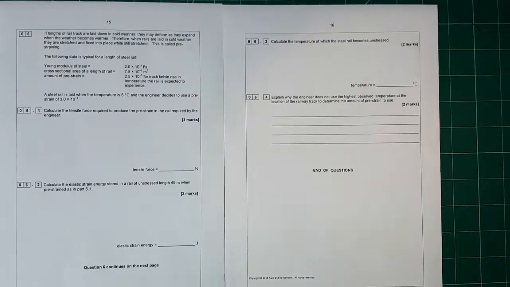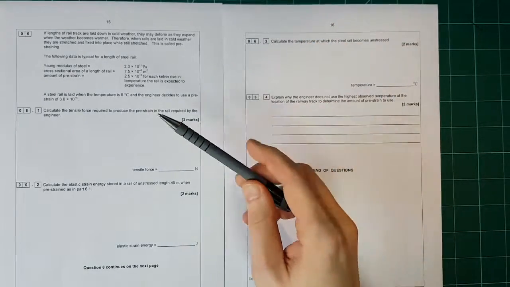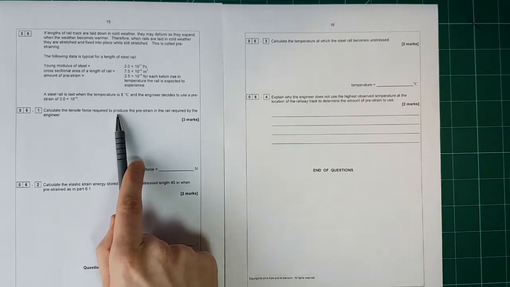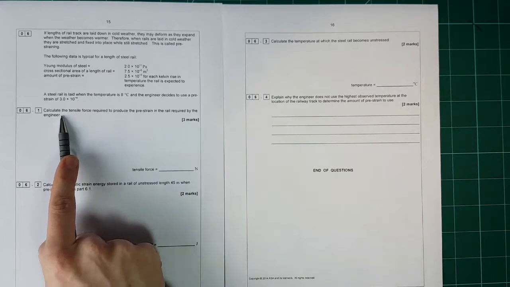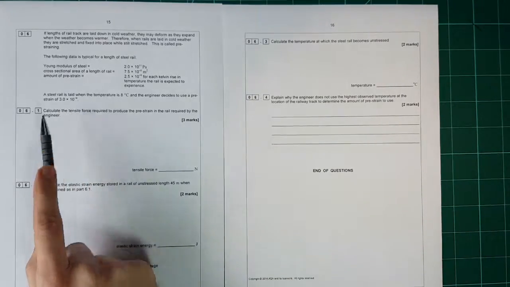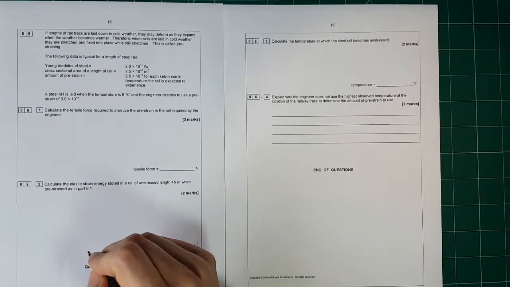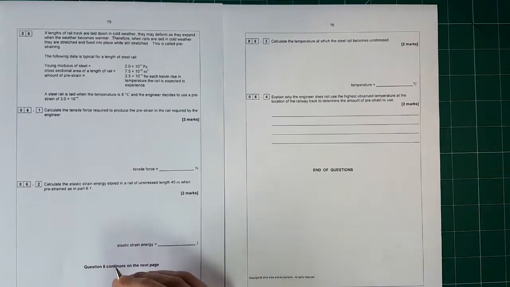Question 6. So we have here a bunch of information, and then we need to calculate the tensile force required to produce the pre-strain in the rail required by the engineer. So this is the pre-strain of the rail. First of all, we need to think, what's this question about? Well, it's a Young's modulus materials question.